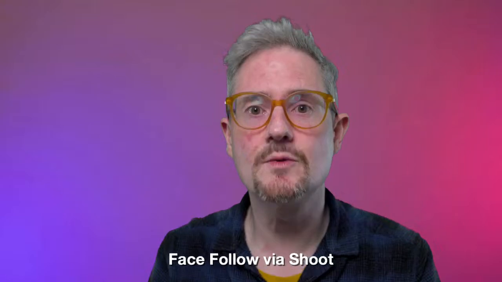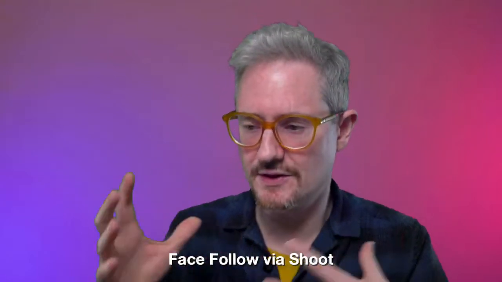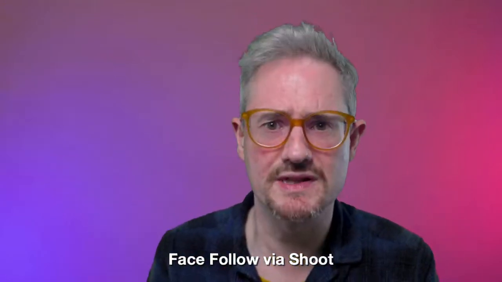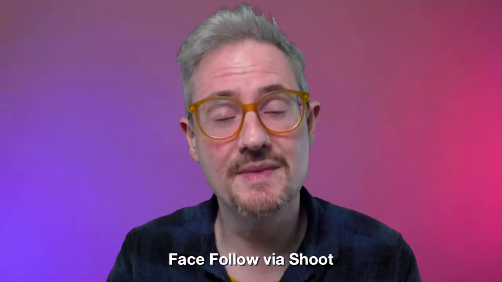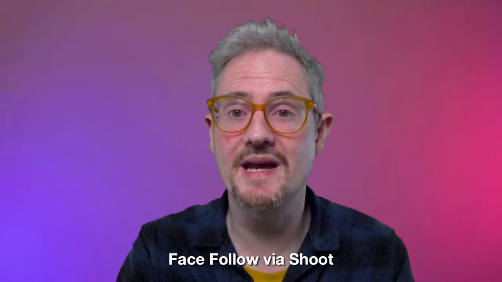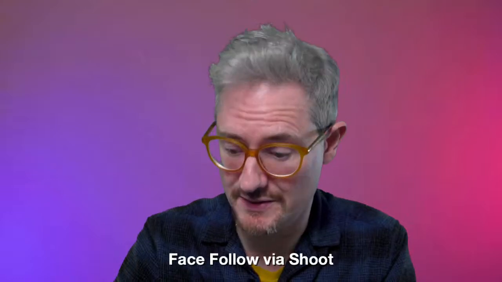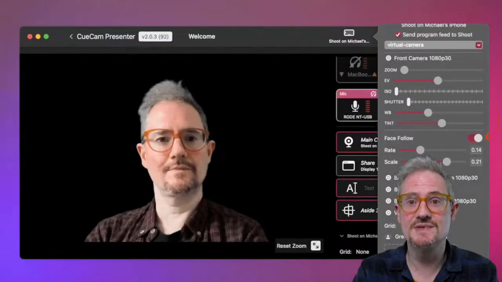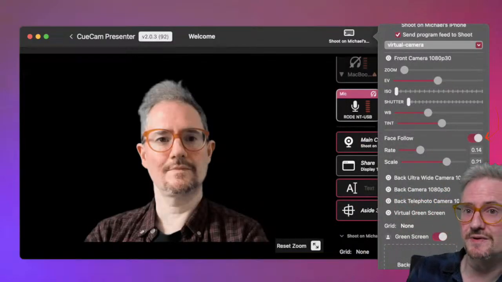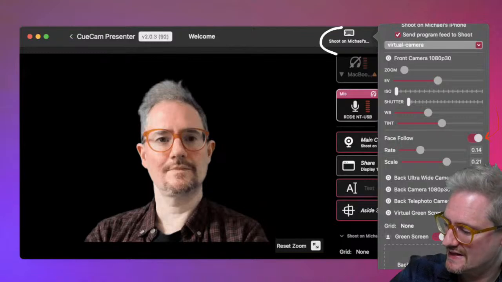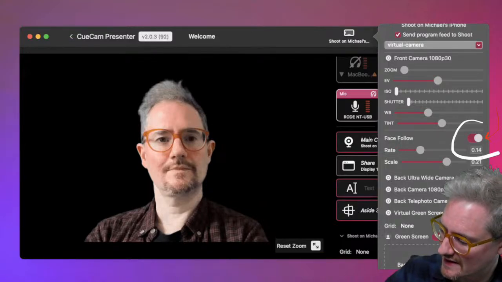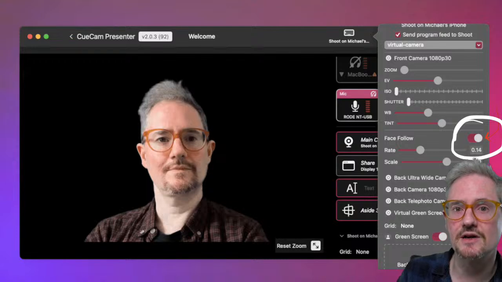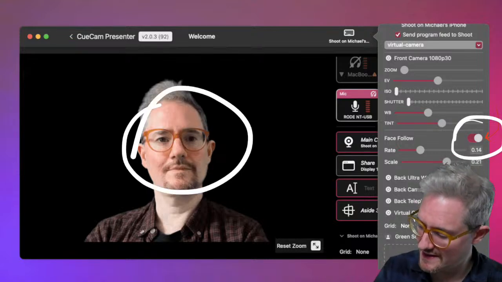So that's like if you're using your big camera and you want to do it all yourself by moving around. If you use Shoot as your webcam, then you can turn on face follow, which will keep your face centered. You can access Shoot from the menu. There's this menu up here, which when there's a camera selected, you've got face follow down here. If you turn that on, it's going to keep you in the middle.